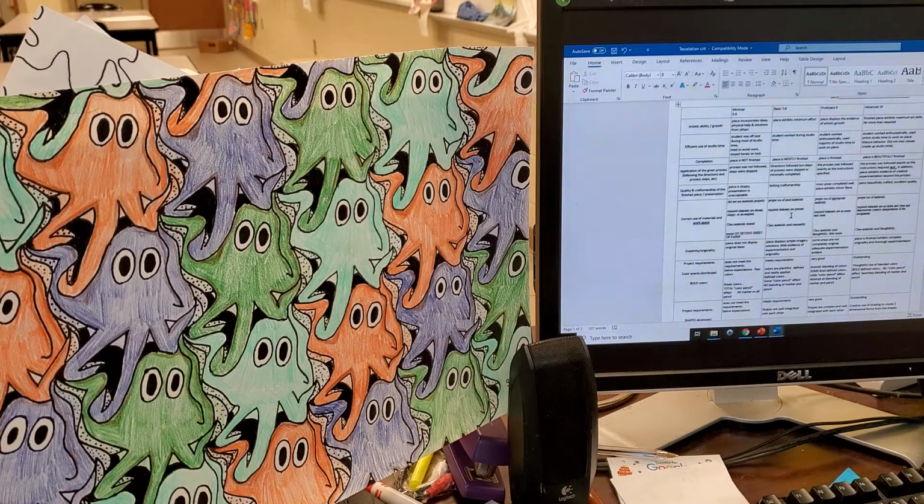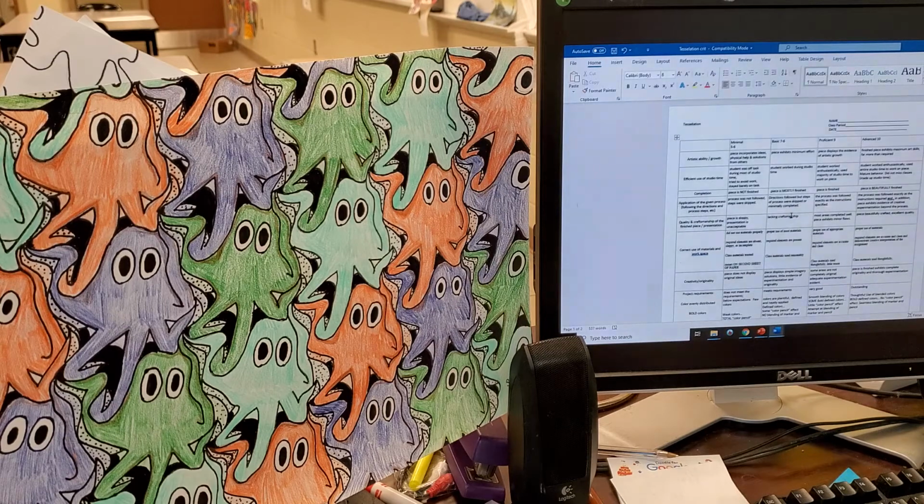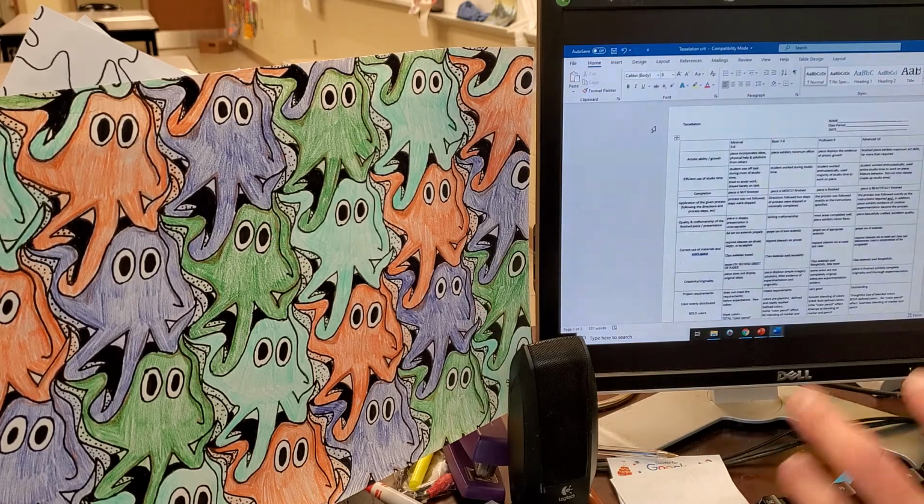What we're going to do this morning, I'm going to show you how to use the critique sheet that you upload with your tessellation in Canvas. First things first, you need to open the critique sheet by opening Word, open the file itself. That should take you right directly to Word. You want to make sure that you have checked the box, or whatever it is you have to do on your computer that allows you to edit this document.